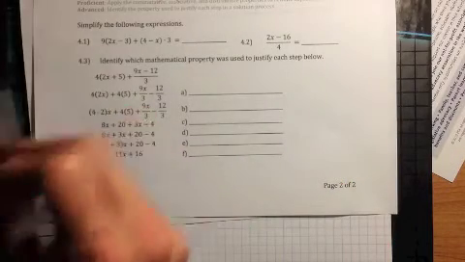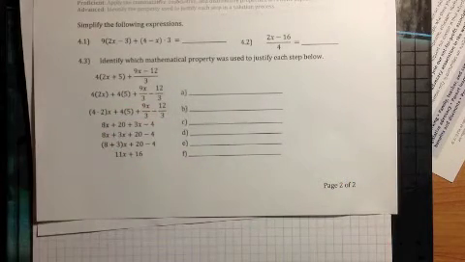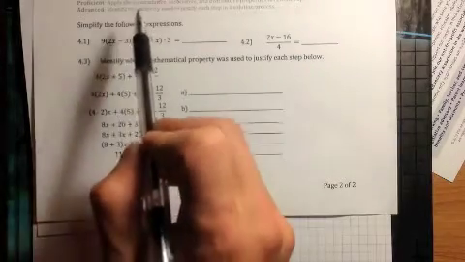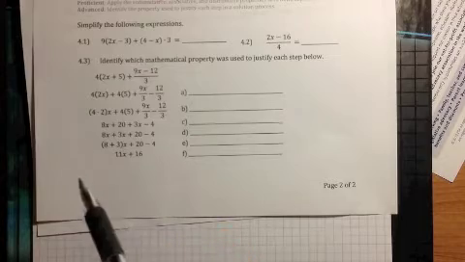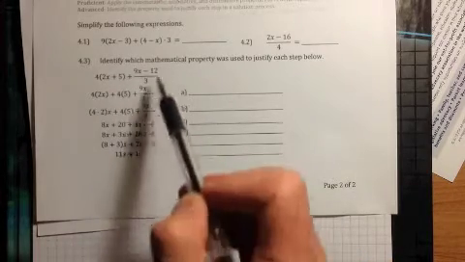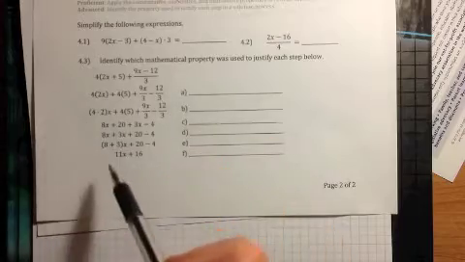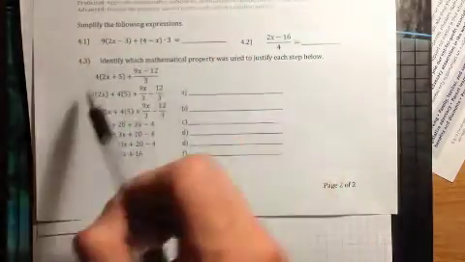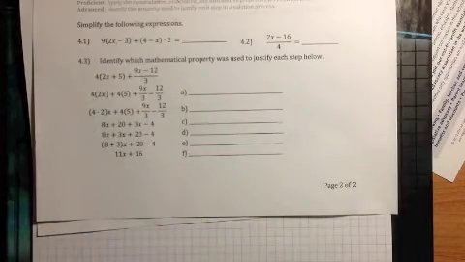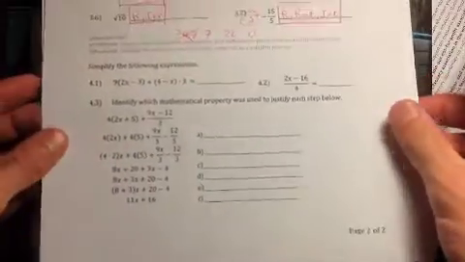And then you got advanced, or 100% of the possible points, if you were able to identify which property was used to justify each step in a solution process, and it was determined whether or not you were advanced if you could fill out this problem correctly. So let's go ahead and look at 4.1 together.